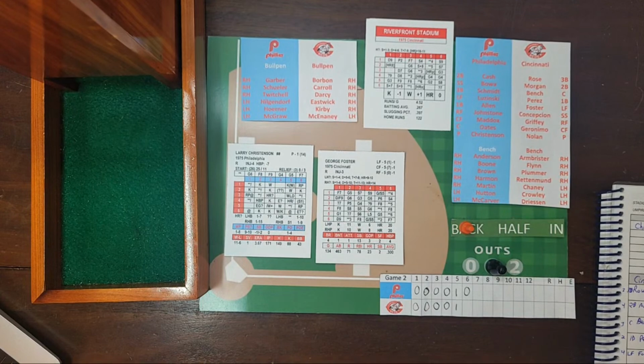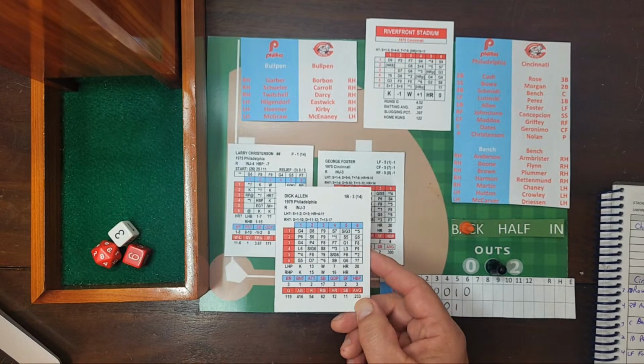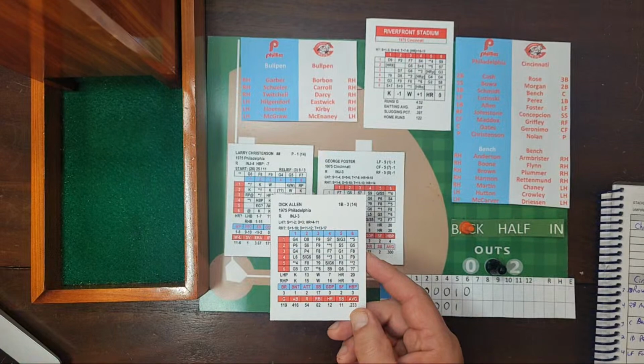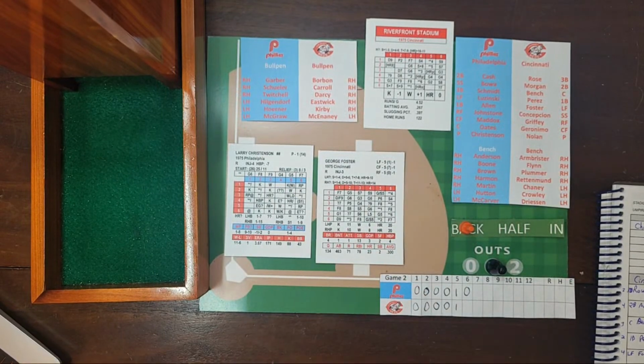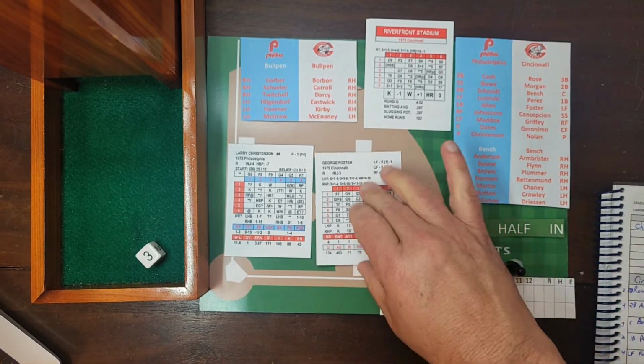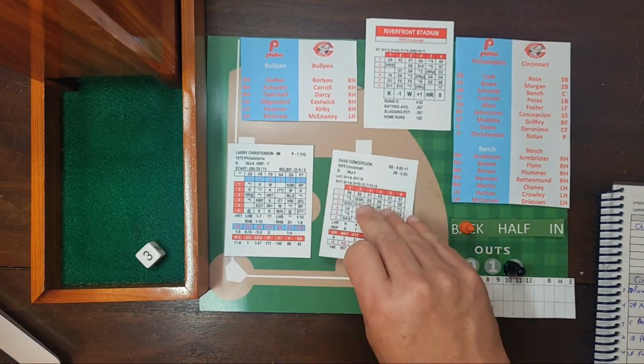Here's Foster. He's 0 for 2. He's flown to center twice. 1-3 is a range play at the ballpark, Riverfront Stadium. 6-3 is a ground ball to first. Range check of Dick Allen. Dick Allen's range is a 3. So 1-3, he'll make the play. 4 or higher, it's a base hit. It's a 3. He will make the play and flip to Christenson covering. It's going to go 3-1 for out number 2. So 2 down for Concepcion.